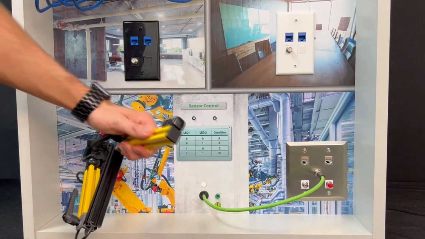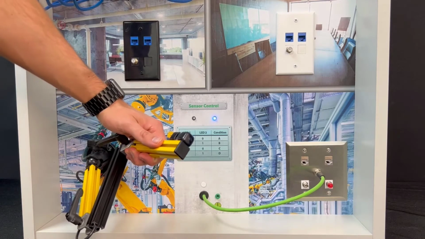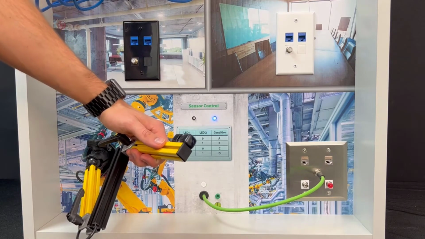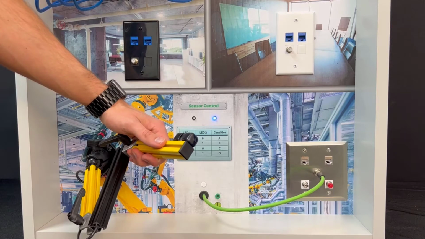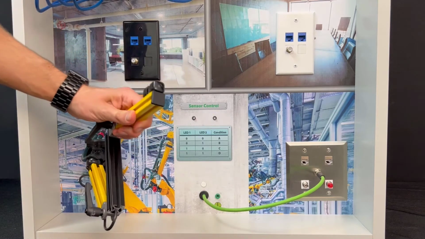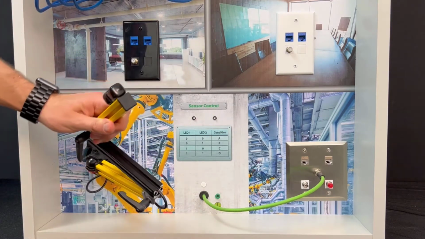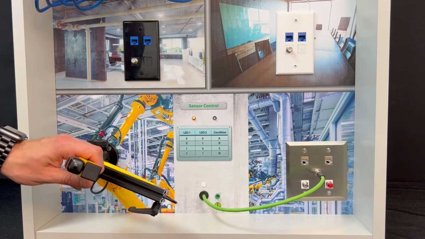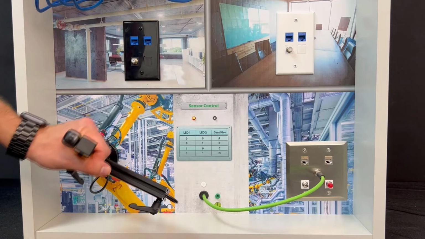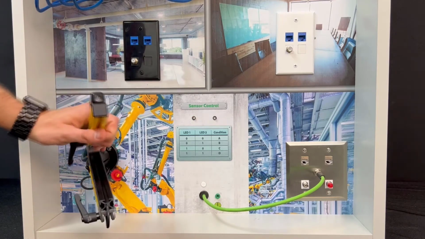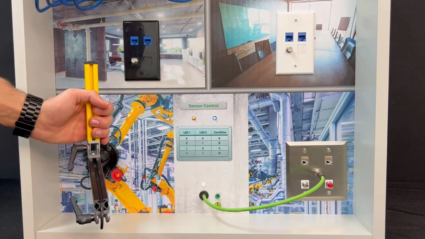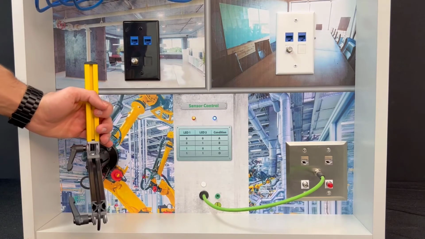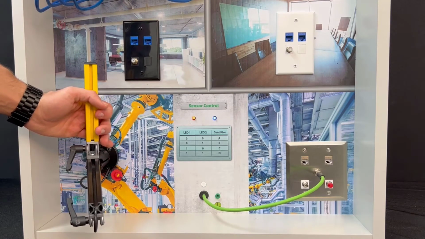When the sensor arm is tilted to the right, the LED on the sensor control panel lights blue. When it is tilted to the left, the LED on the sensor control panel lights orange. When the sensor is vertical, both LEDs on the sensor control panel light up.